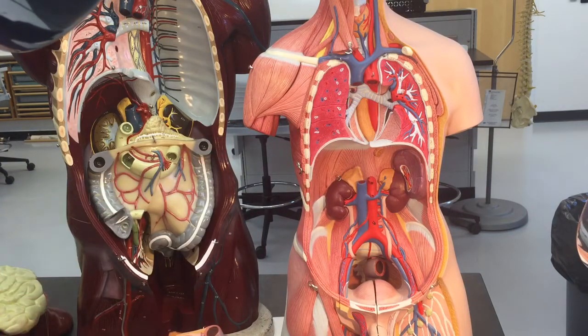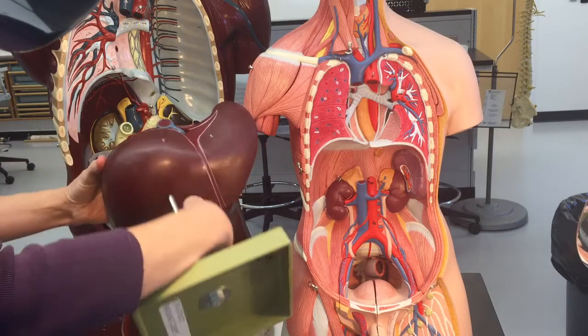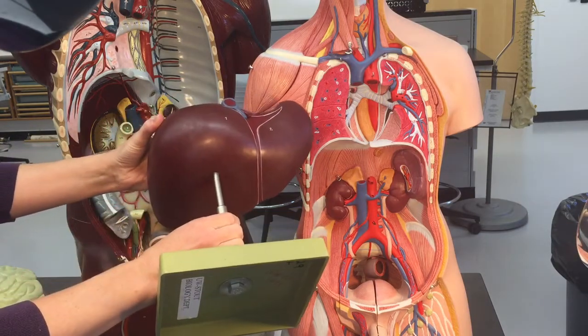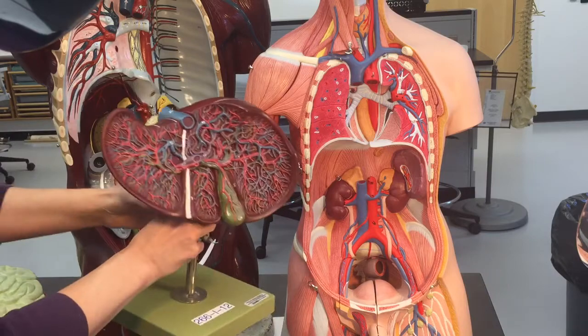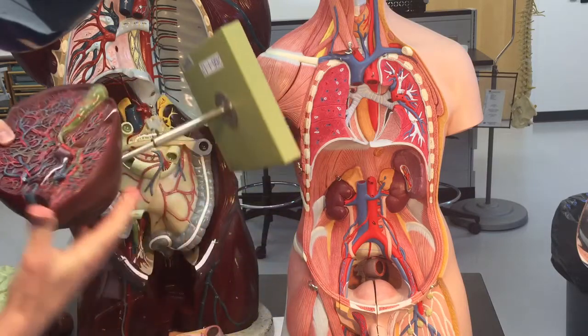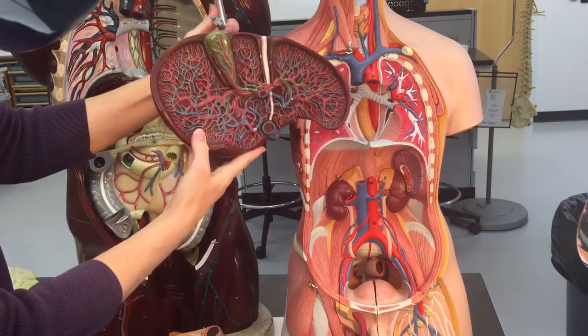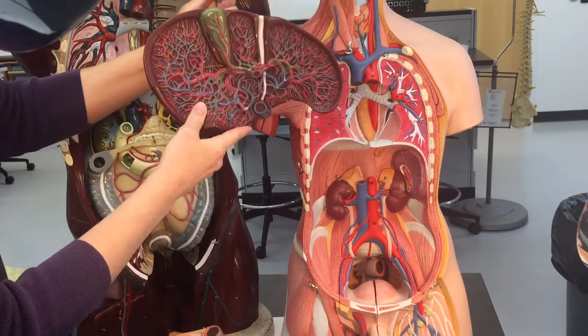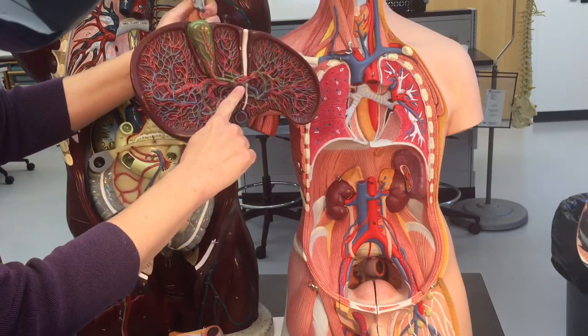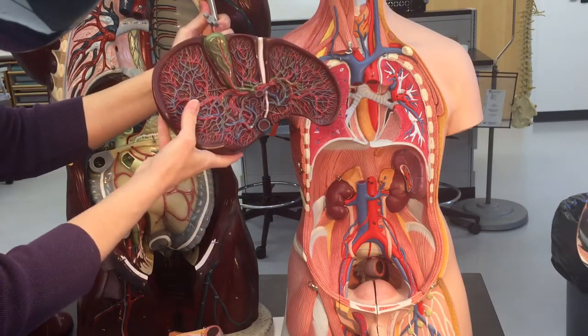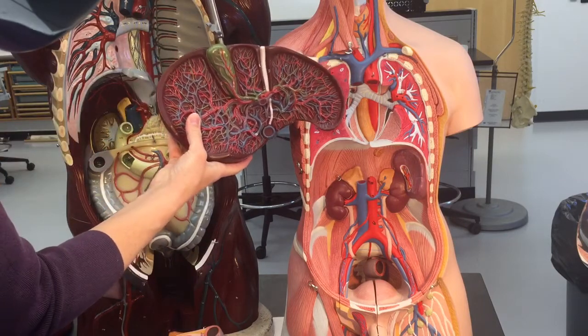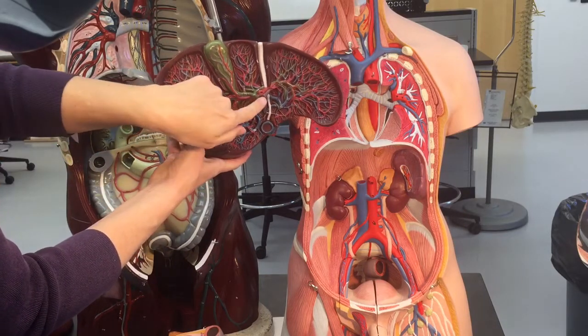So let's review some of the structures of the liver. So this is kind of big, right? So your liver would normally be like this, but we're going to look at the undersurface of it. So if I just kind of tipped it up in the body like this, it would normally be down like that. Here is my hepatic portal vein, bringing that blood with all of the nutrients and potential toxins that I've just absorbed from my intestines.